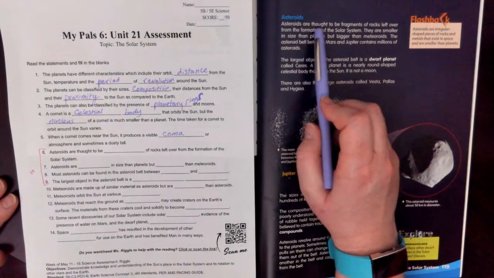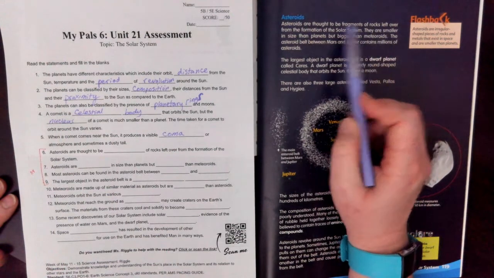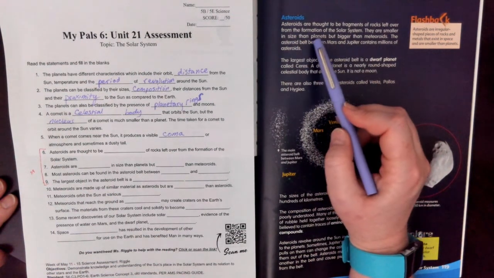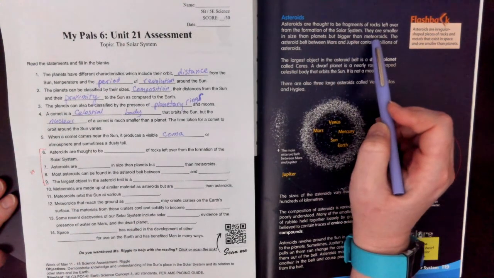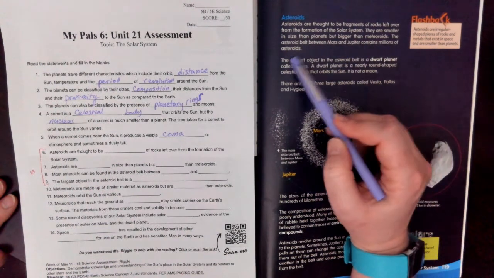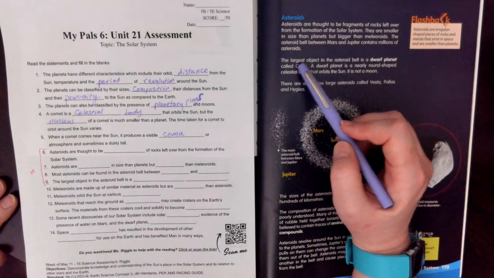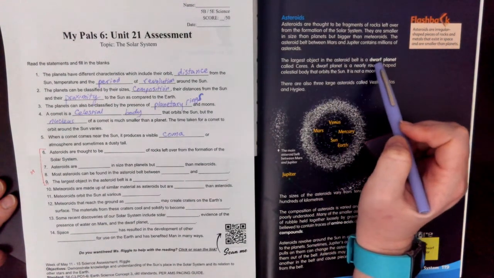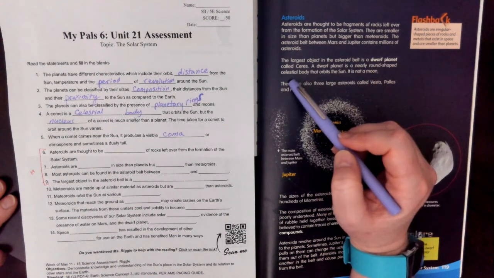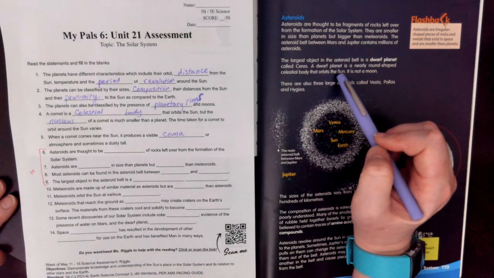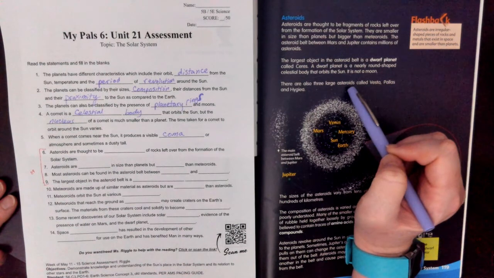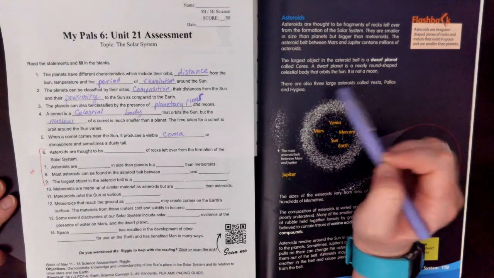Asteroids. Asteroids are thought to be fragments of rock left over from the formation of the solar system. They are smaller in size than planets, but bigger than meteoroids. The asteroid belt between Mars and Jupiter contains millions of asteroids. The largest object in the asteroid belt is a dwarf planet called Ceres. A dwarf planet is a nearly round-shaped celestial body that orbits the Sun. It is not a moon. There are 3 large asteroids called Vesta, Pallas, and Hygiea.